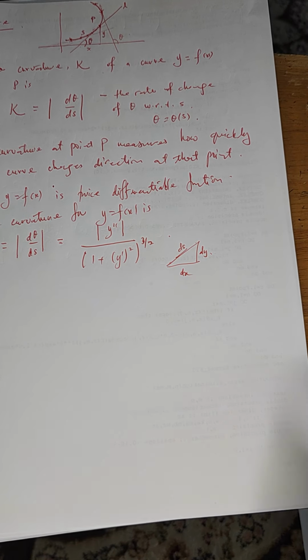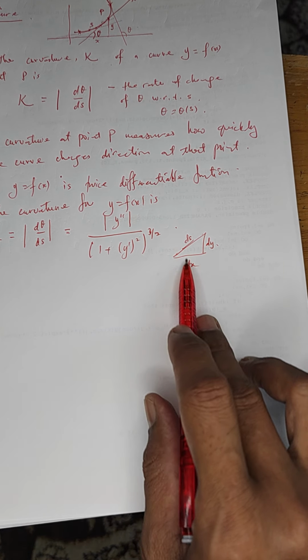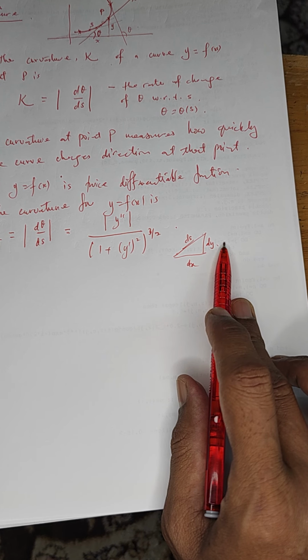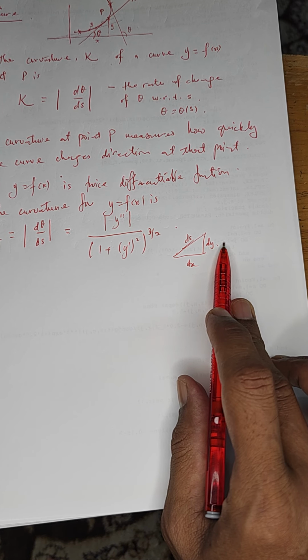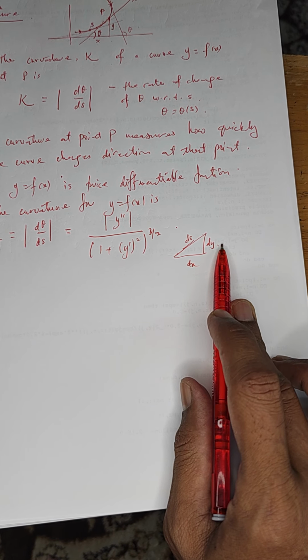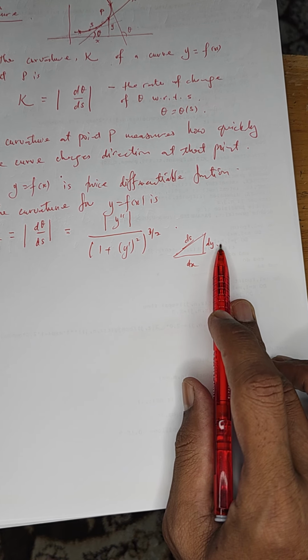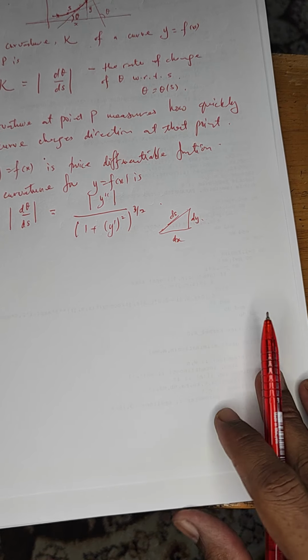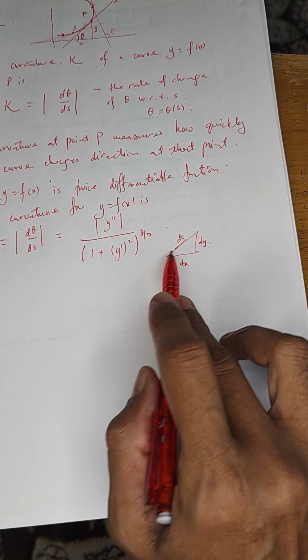From there it is pretty obvious, you can use the Pythagorean theorem.